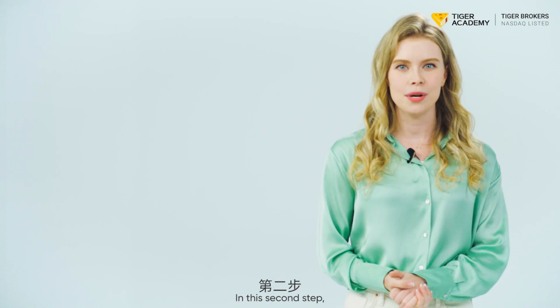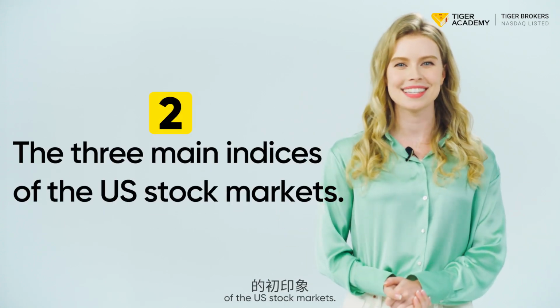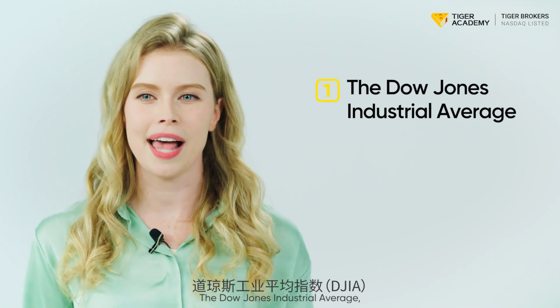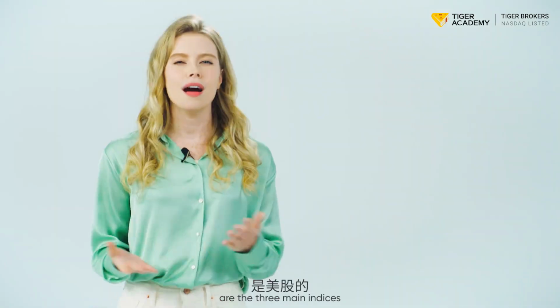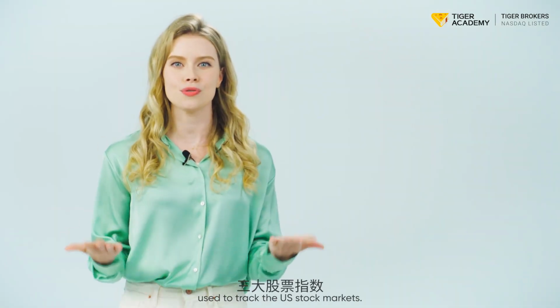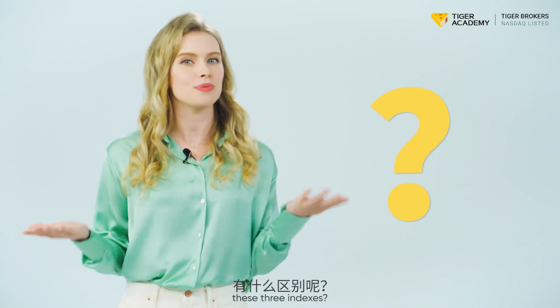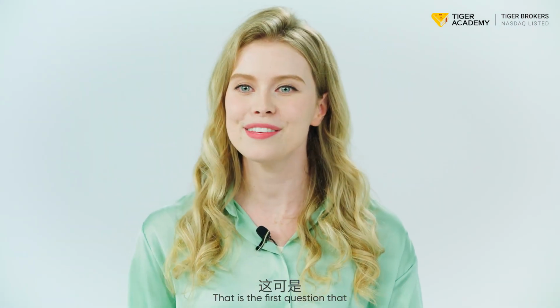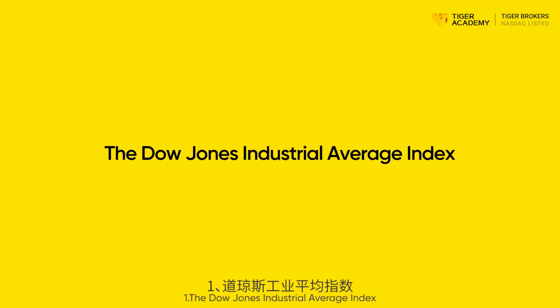In this second step, we're going to talk about the 3 main indices of US stock markets. The Dow Jones Industrial Average, the S&P 500, and the Nasdaq 100 are the 3 main indices used to track the US stock markets. So, what is the difference between these 3 indexes? That is the first question that every investor should ask in order to better understand the US stock markets. Number 1, the Dow Jones Industrial Average Index.